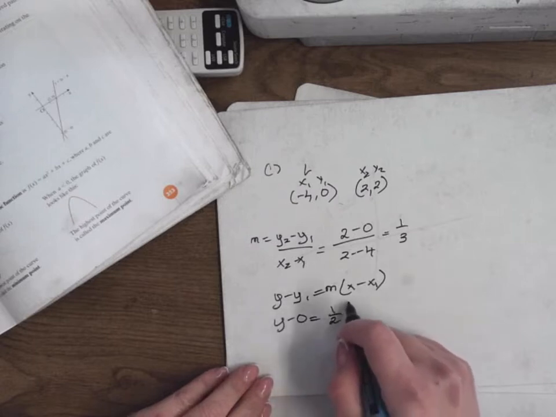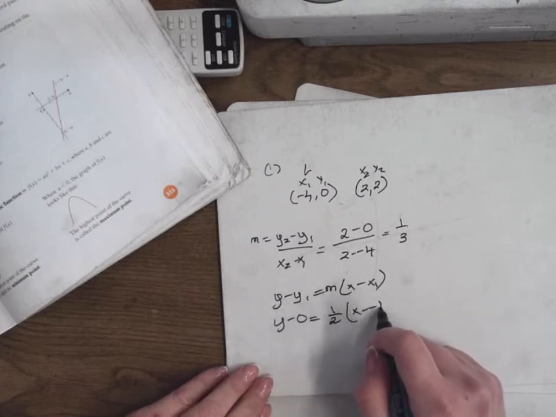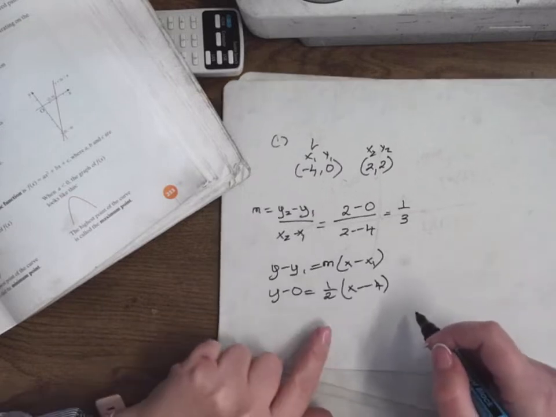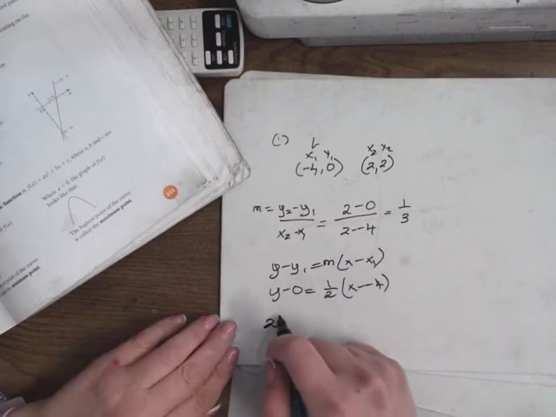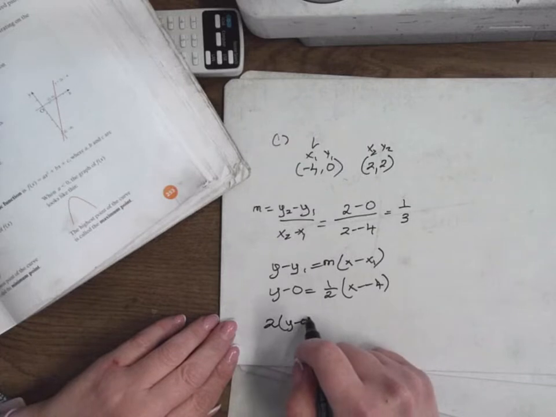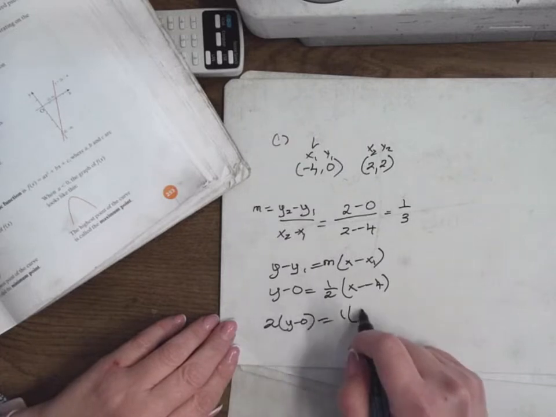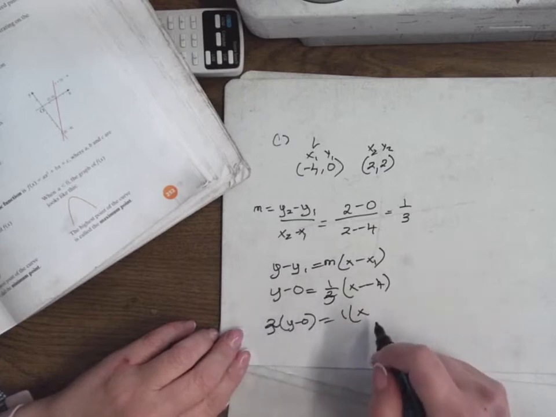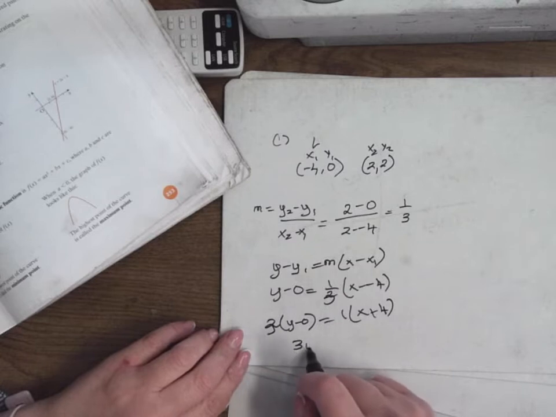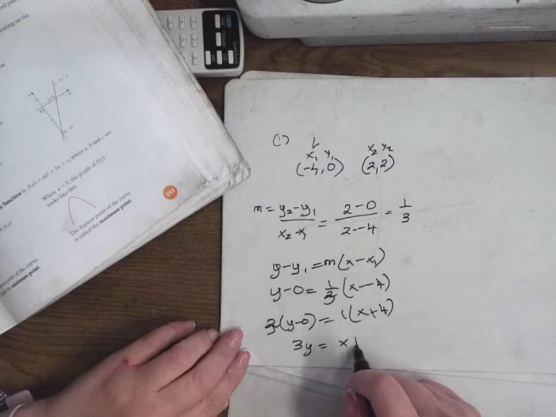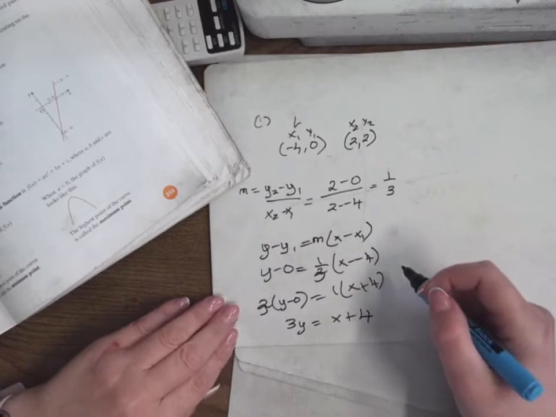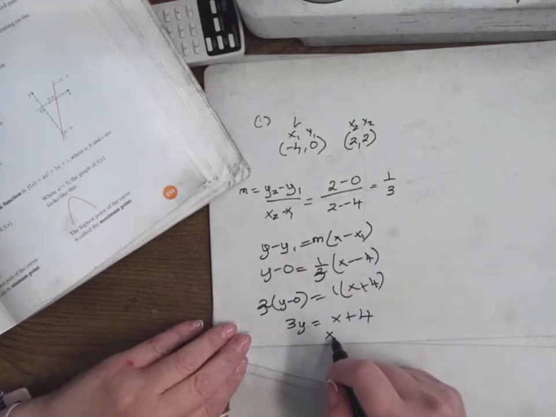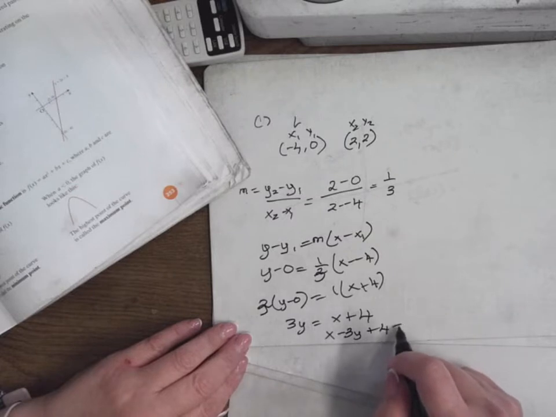Y minus 0 equals a half into x minus minus 4. To sort out that, you bring the 2 up at this side, leave the 1. Is it not a third? Oh, sorry, it is. I don't know why I changed it to a half. Thank you. X plus 4. So that's 3y equals x plus 4. So you can rearrange it so you have everything equal to 0. So it's x minus 3y plus 4 equals 0.